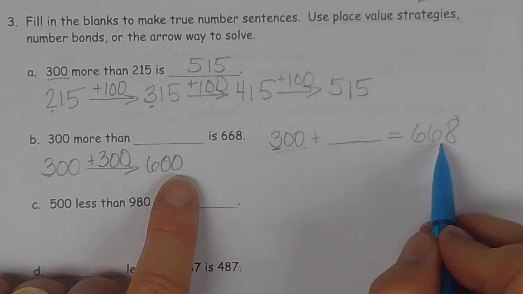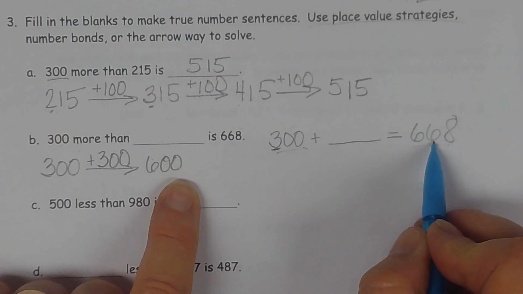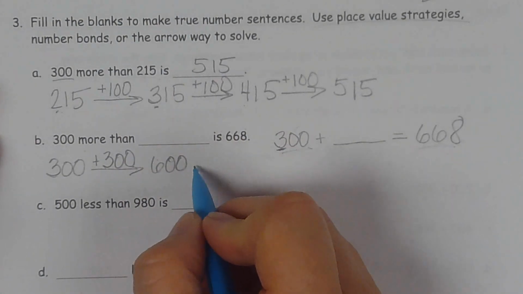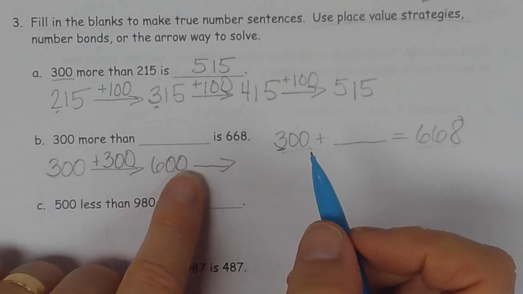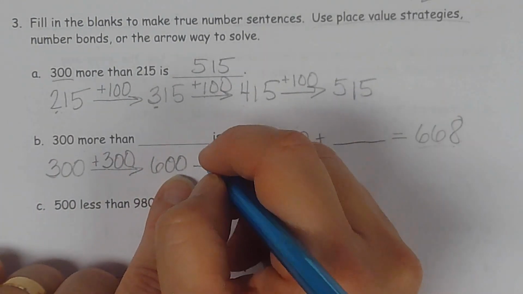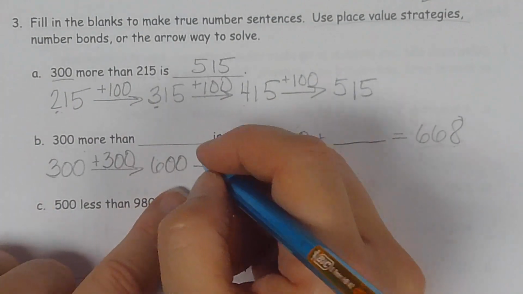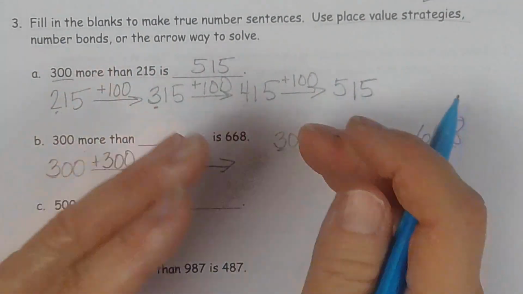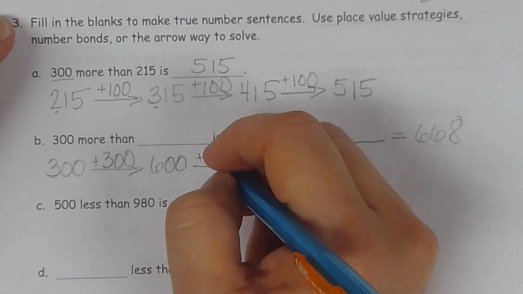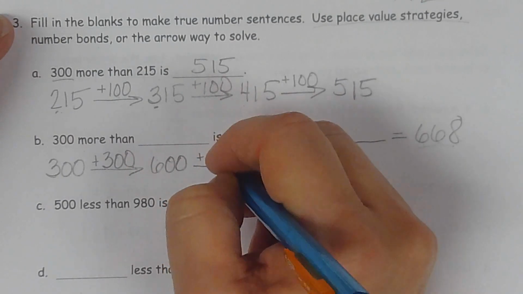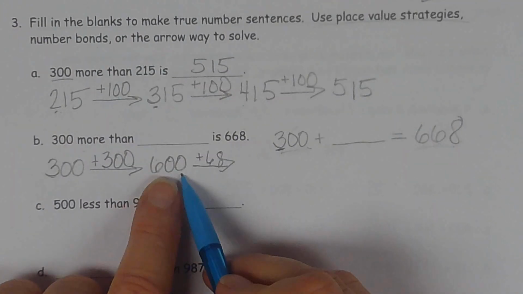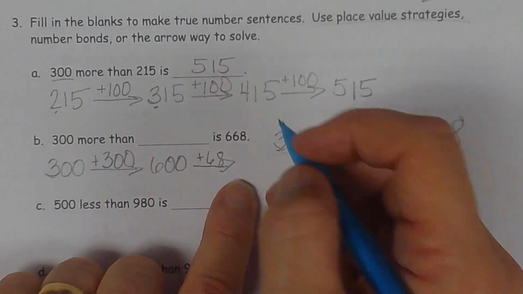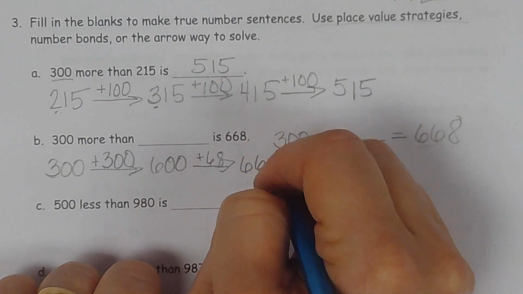Okay, I'm not done though. I also need 68. Because I've got zeros here, that's a pretty easy thing to add all at once. So I'm not going to separate it by tens and then add 8 ones. I'm going to add 68 right here. So 600 plus 68 is 668.